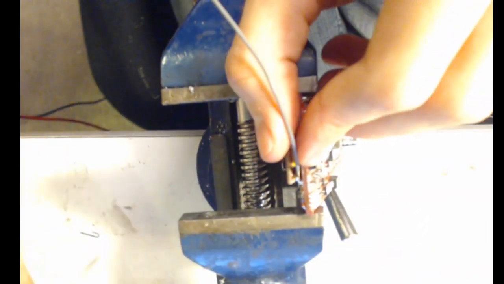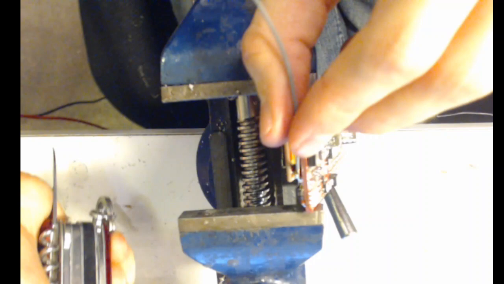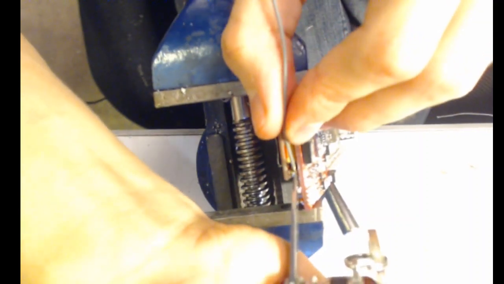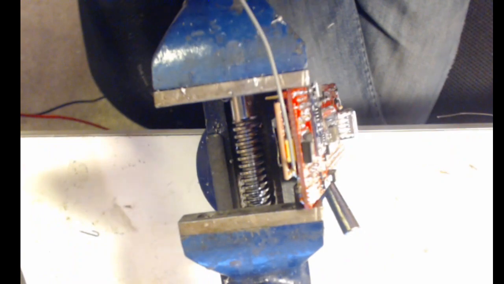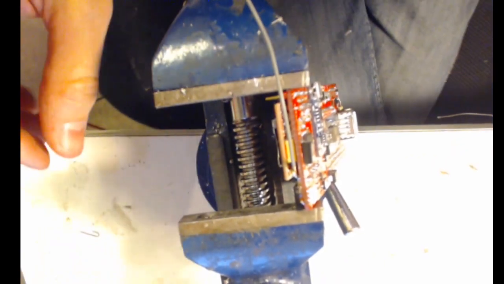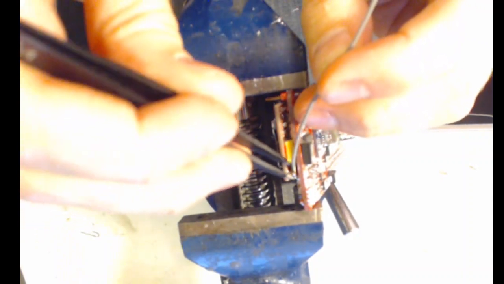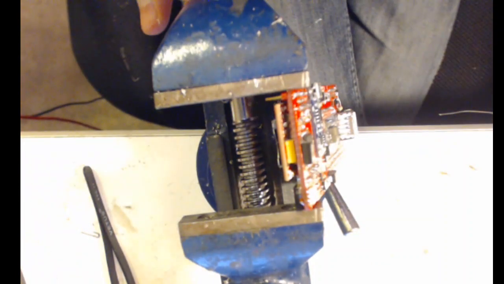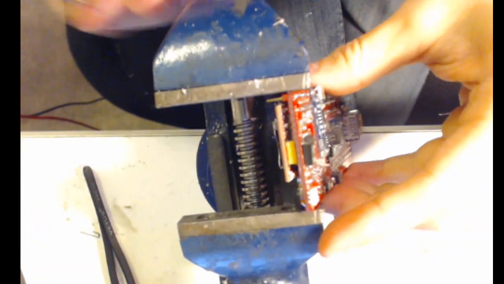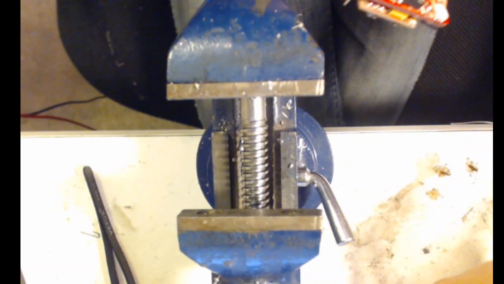Yep, like that. Basically so that you make pressure onto the antenna itself. And now we can unplug it. And we can come back to soldering on the yet unassembled board.